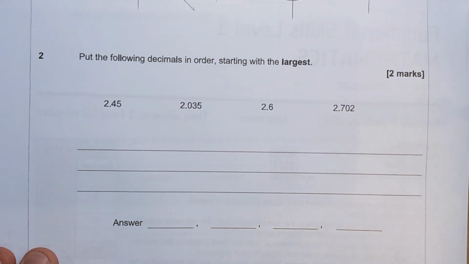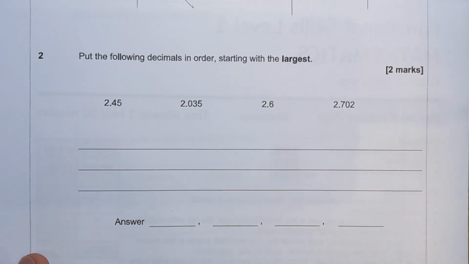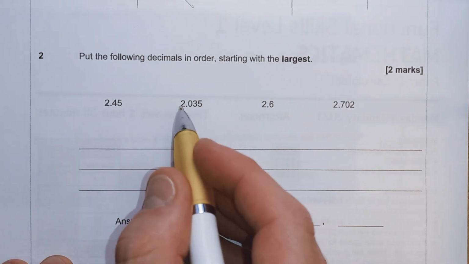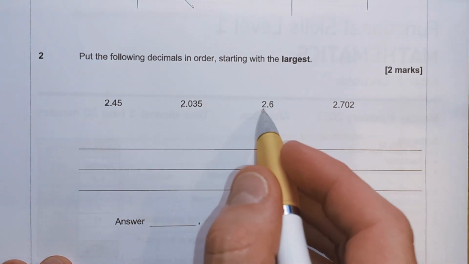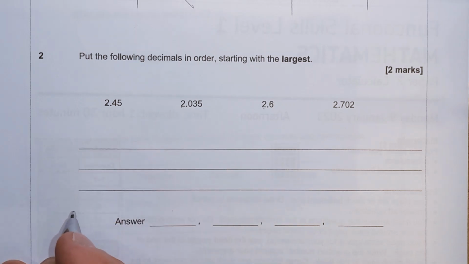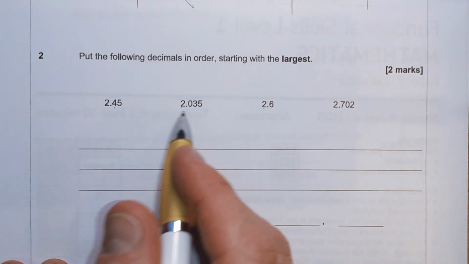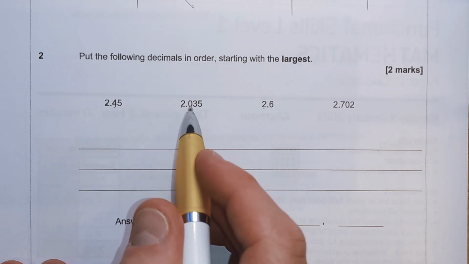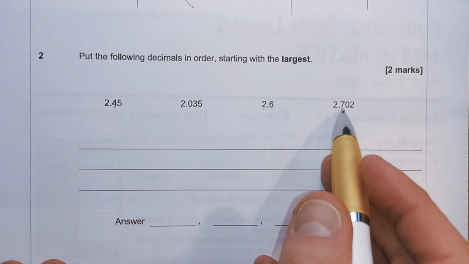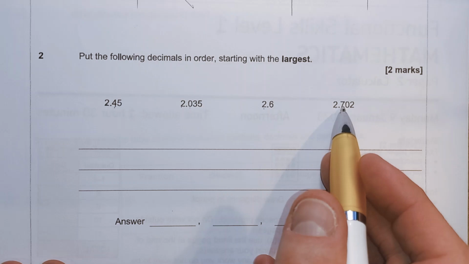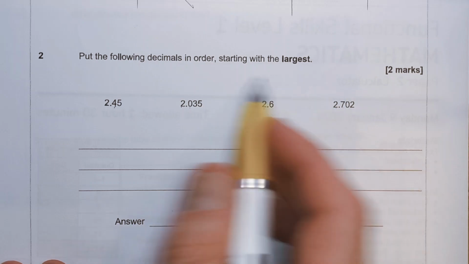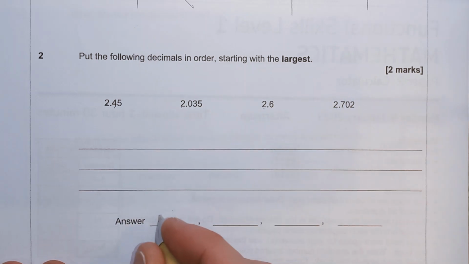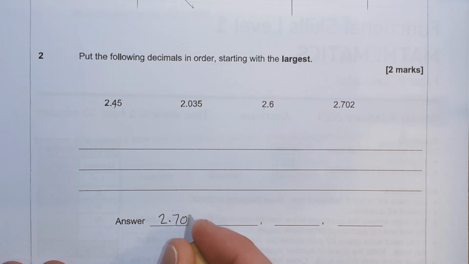Question 2. Put the following decimals in order, starting with the largest. Right, well, they're all starting with a 2, so we can't tell anything just by looking at the whole numbers. We're going to start to look at the decimals. Well, we've got 4, so these are the tenths. We've got 4 tenths, no tenths, 6 tenths, or 7 tenths. Well, 7 has got the most amount of tenths, so it's going to be this one first, 2.702, so we can tick that one off.